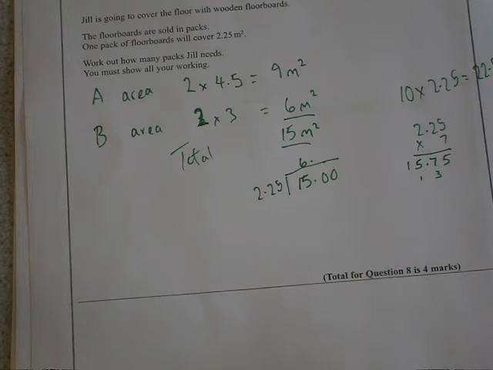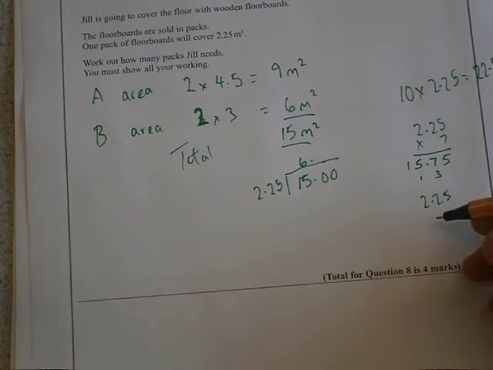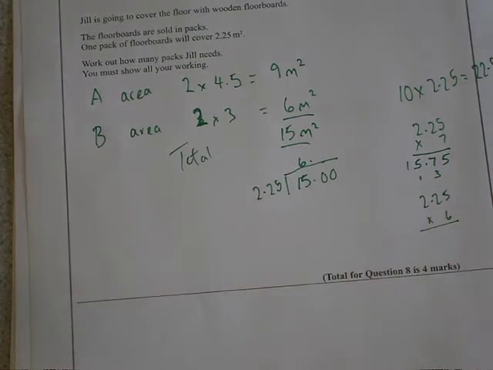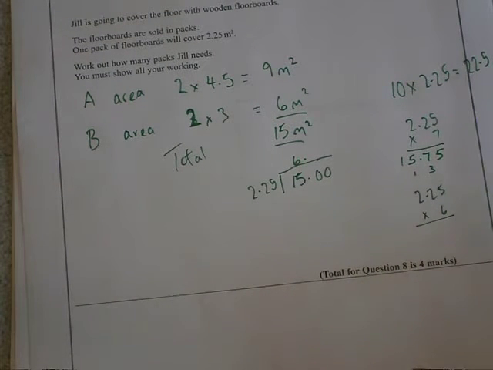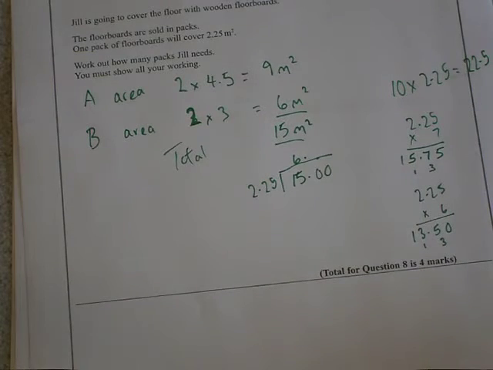And because I need enough flooring to cover my floor, if there's any kind of remainder, then I'm going to need to round up. But just for completeness, we'll complete off and see exactly what this answer is. So I'm going to do the 2.25 times 6. So 13.5.